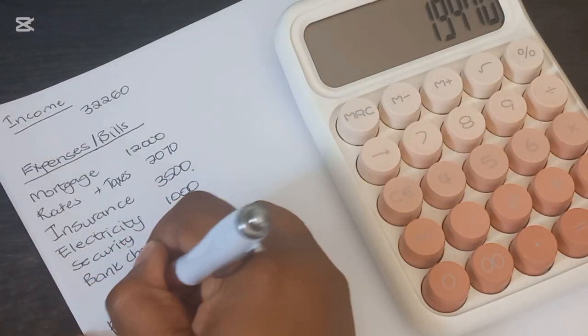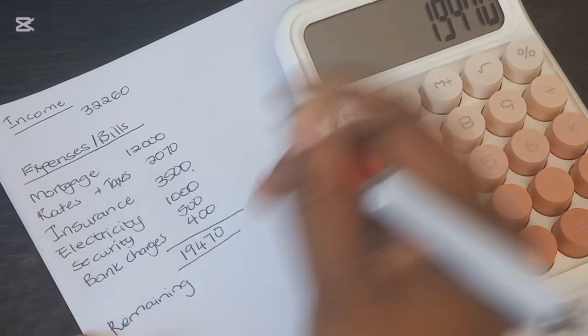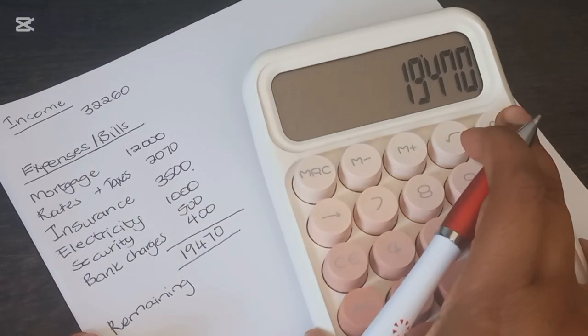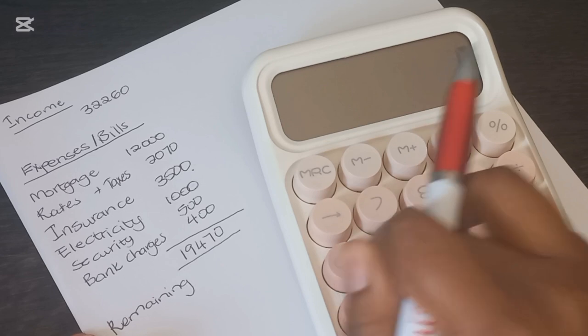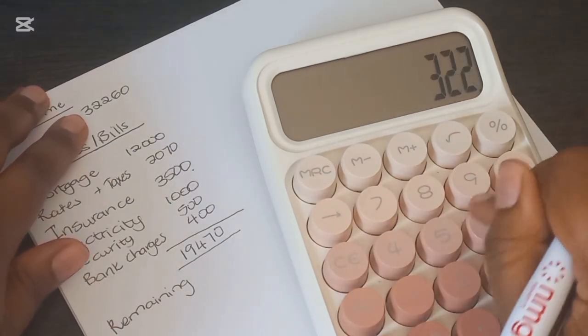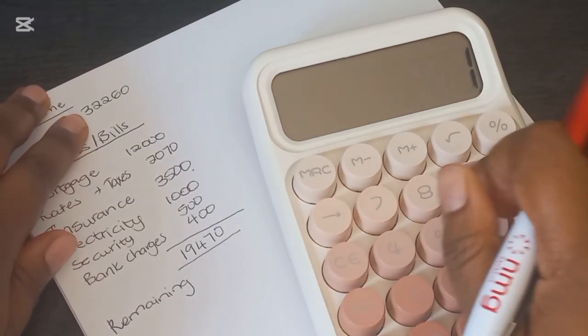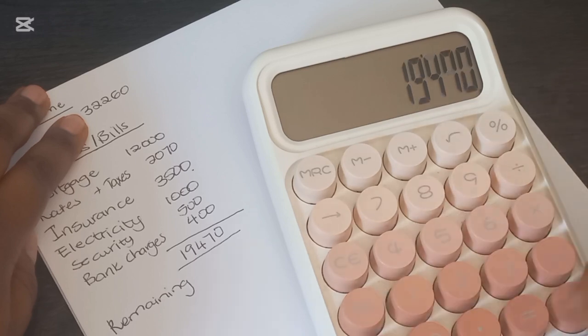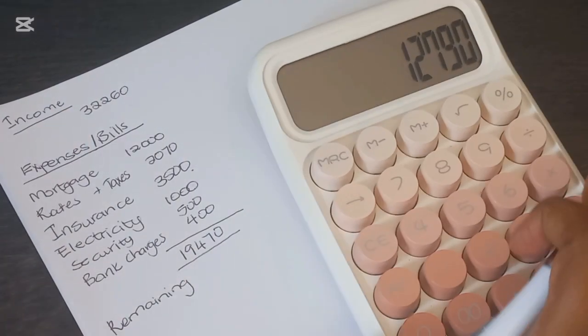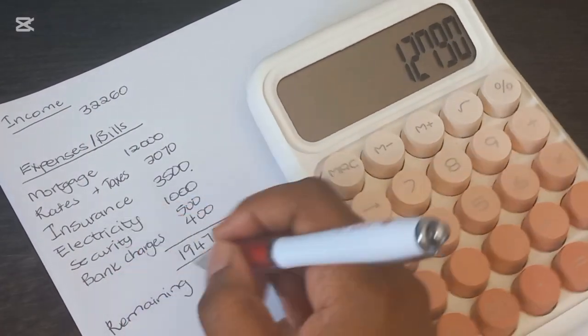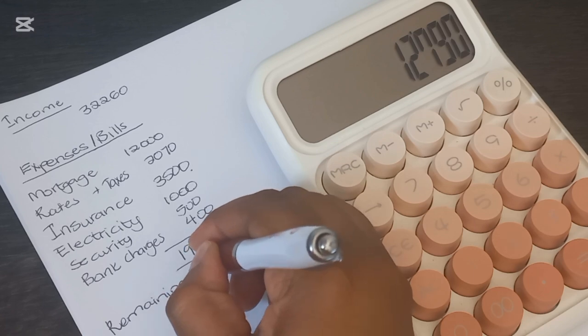So after I subtracted that, 32,260 minus 19,470, I now have 12,790 to work with.